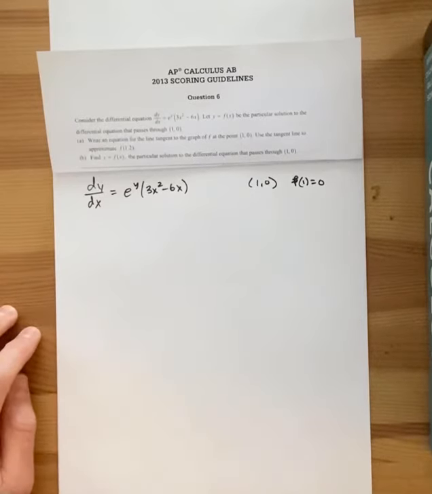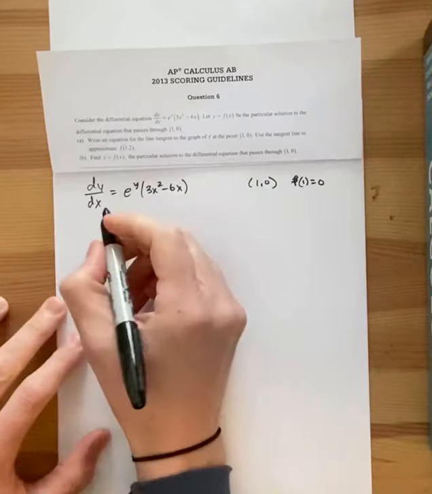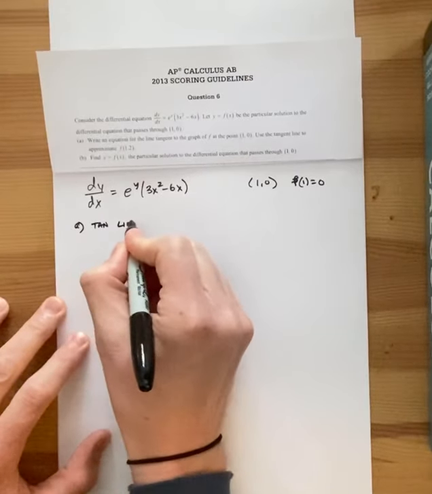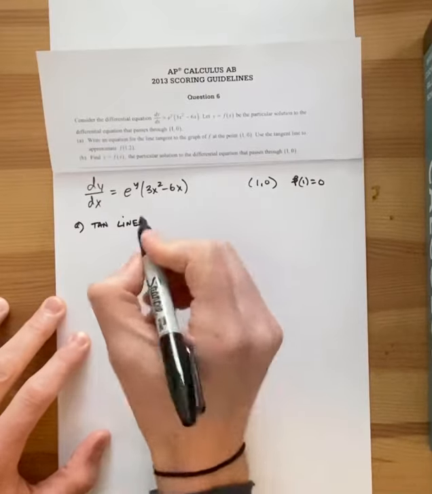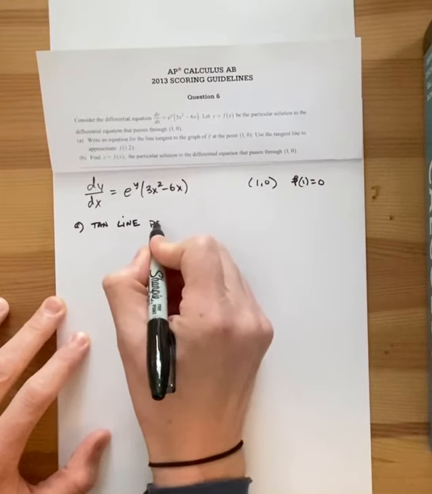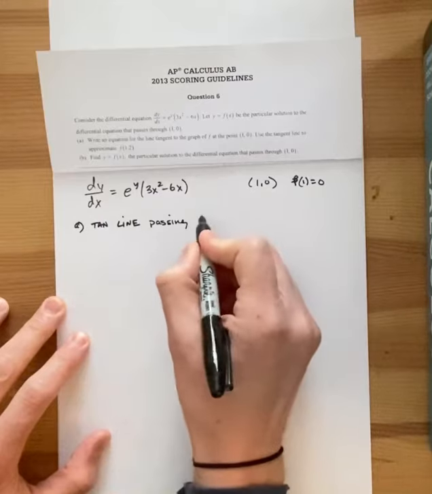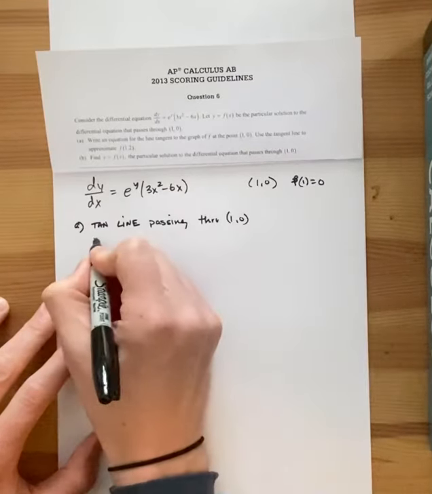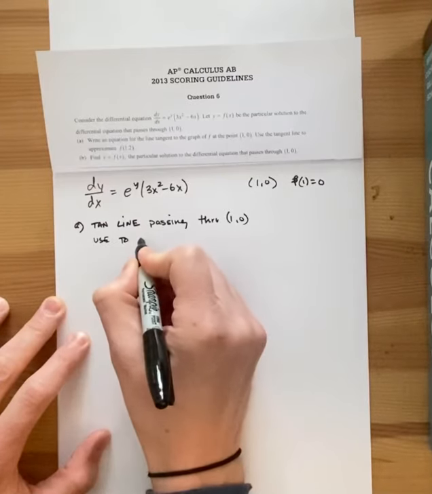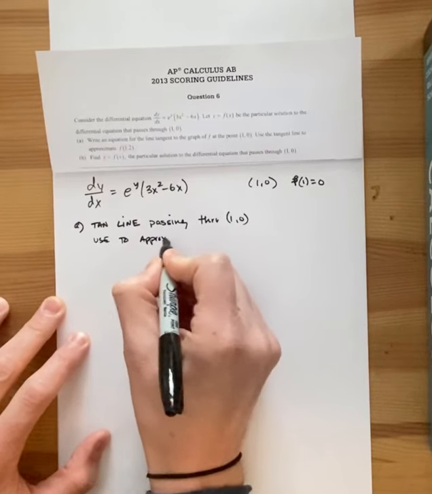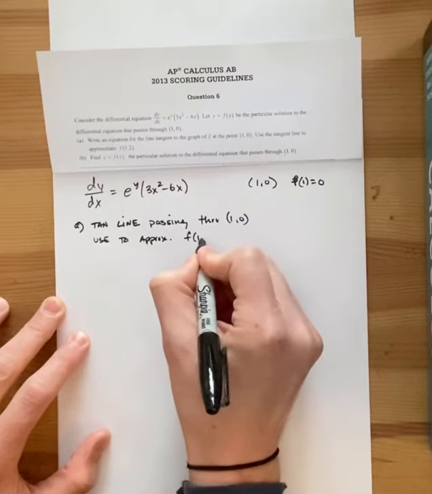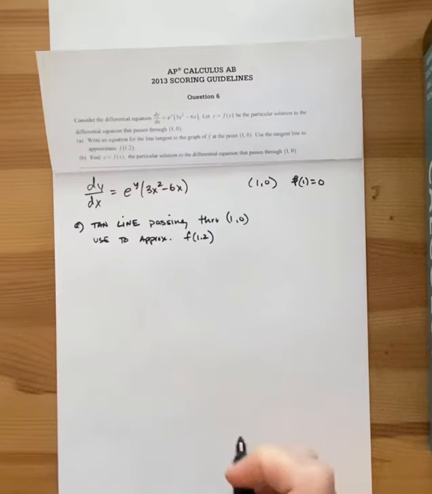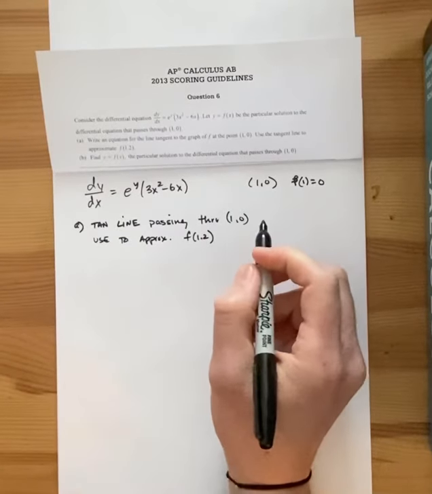Okay, and the first question wants you to find the equation of the tangent line passing through the point (1, 0), and then use that to approximate f of 1.2.